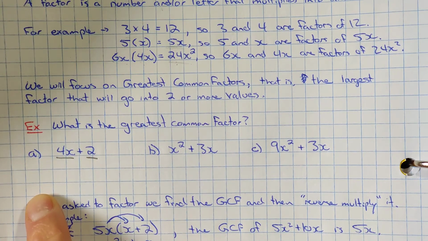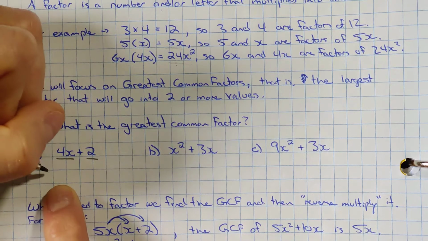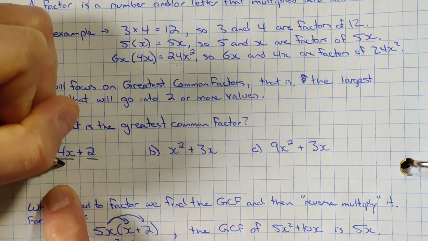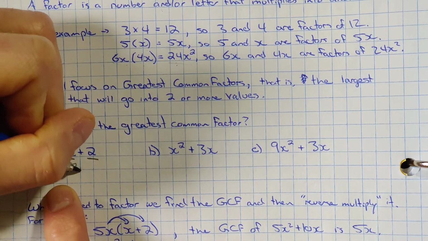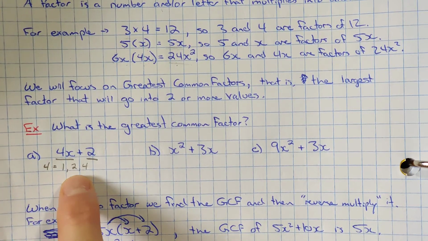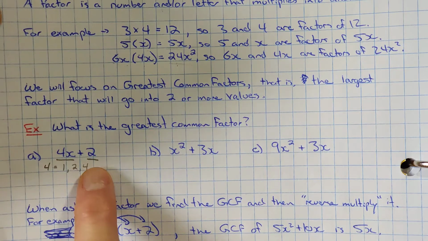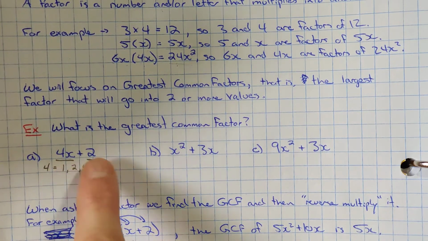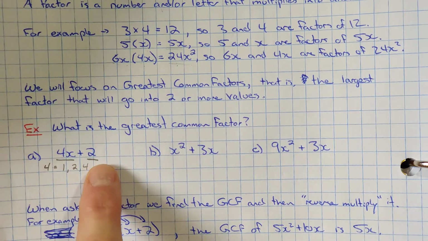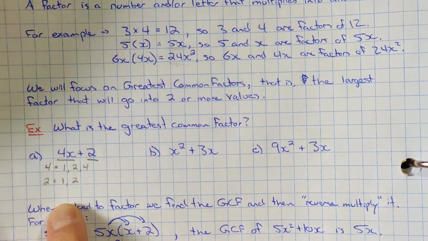Numbers that multiply to 4 are 1, 2, and 4. 1 times 4, 2 times 2, those all equal 4. The x is not going to be a factor because it's not common between the two. But the numbers that multiply to 2 are 1 and 2.